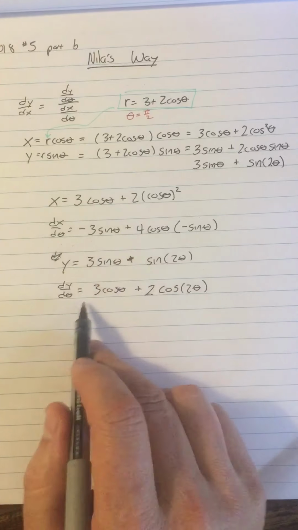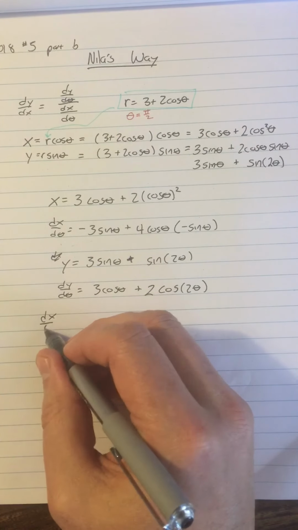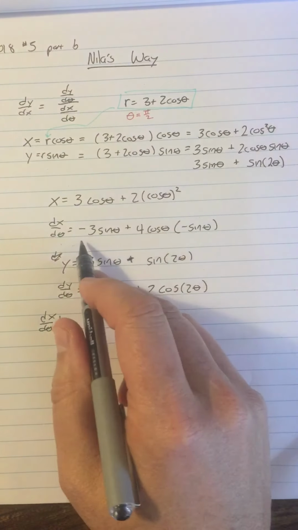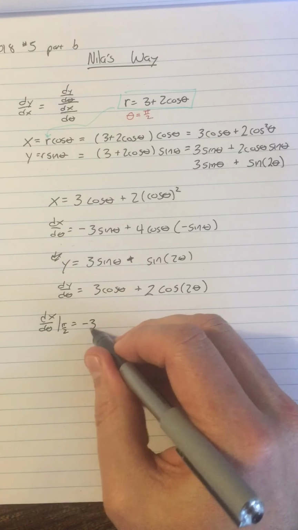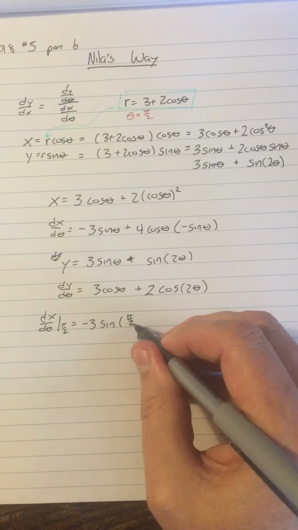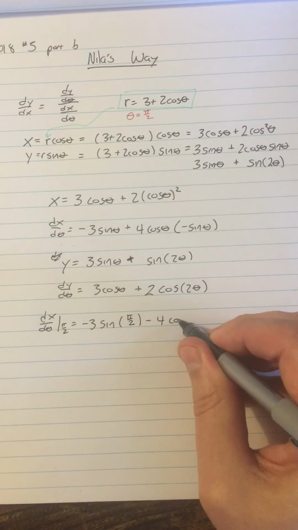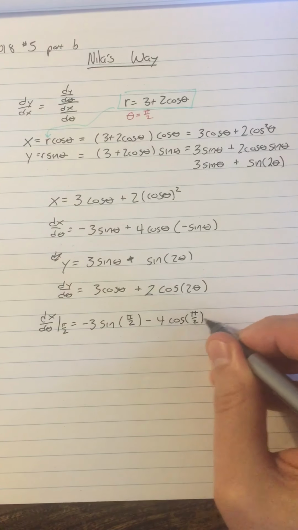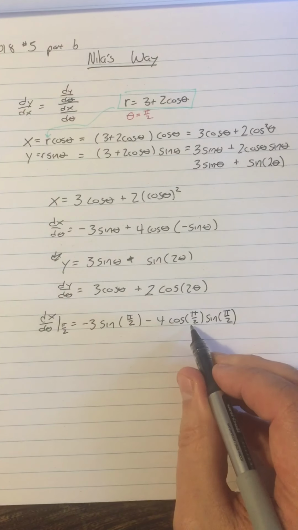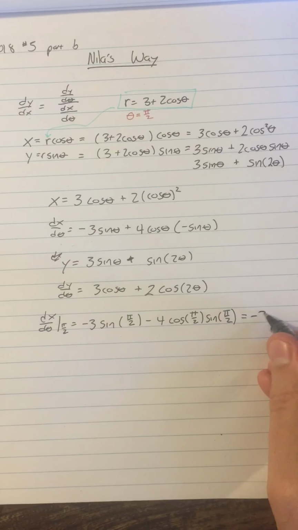I was thinking of sort of squeezing that in here, but I didn't do it. So I know that dx/dθ at pi over 2 is equal to, well, I can sort of work all this stuff out. It's negative 3 sine of pi over 2 minus 4 cosine pi over 2 sine pi over 2. But you can save some work here because cosine of pi over 2 is 0. So this whole term, forget about it. So that means all you have is negative 3.